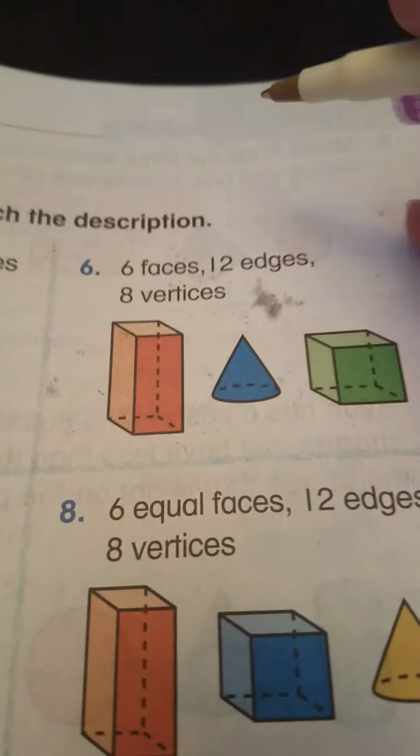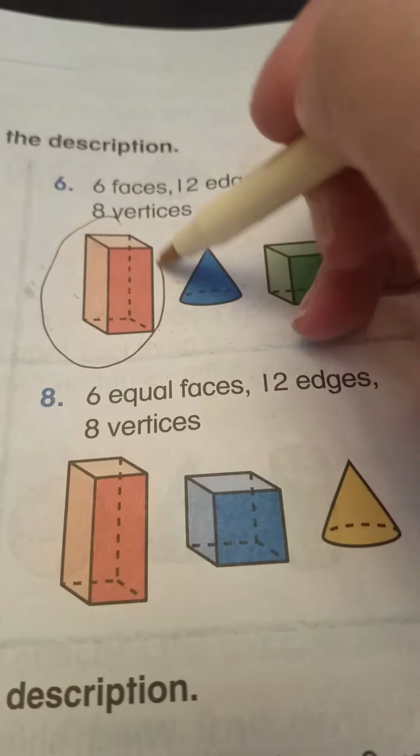Okay, don't get confused. 6 faces, 12 edges, 8 vertices. 6, 12, 8 cube. 6, 12, 8 rectangular prism. So this one you're going to circle 2, a rectangular prism and a cube. Okay, you're going to do page 767, 768, 769, and 770. Boys and girls, use this to help you answer questions.